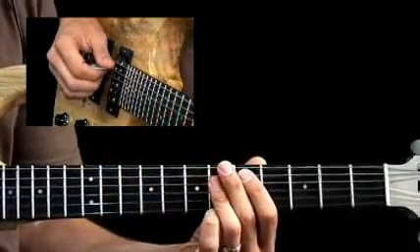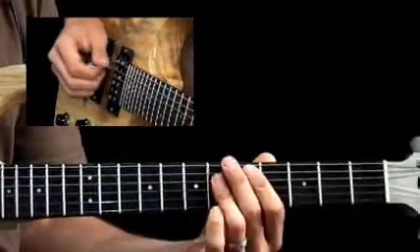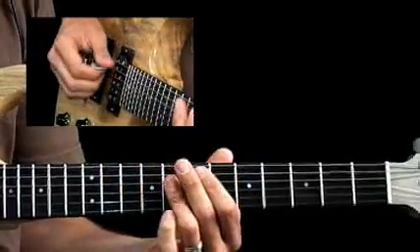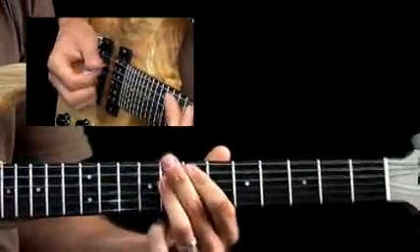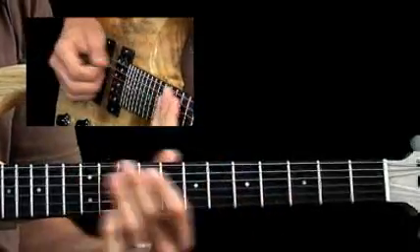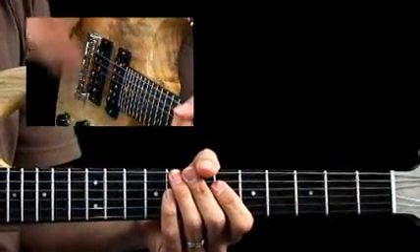Use some slides to break it up. See, it resolves that tension. 5 chord tension. So see how that works?